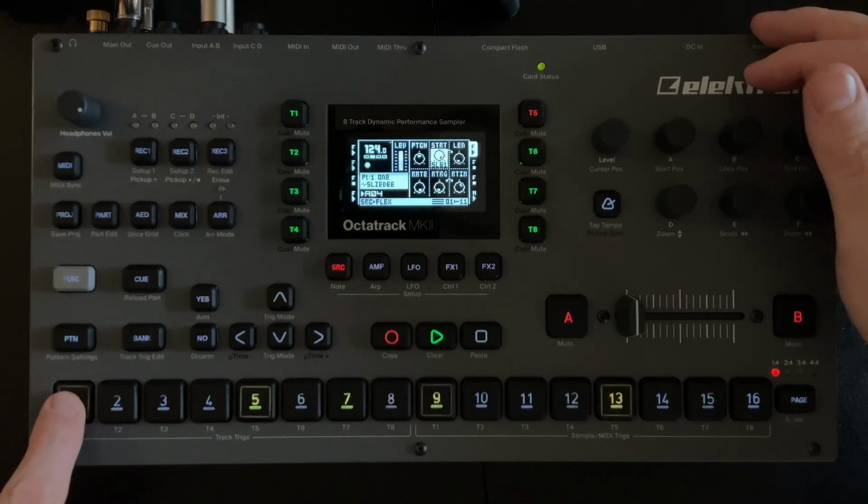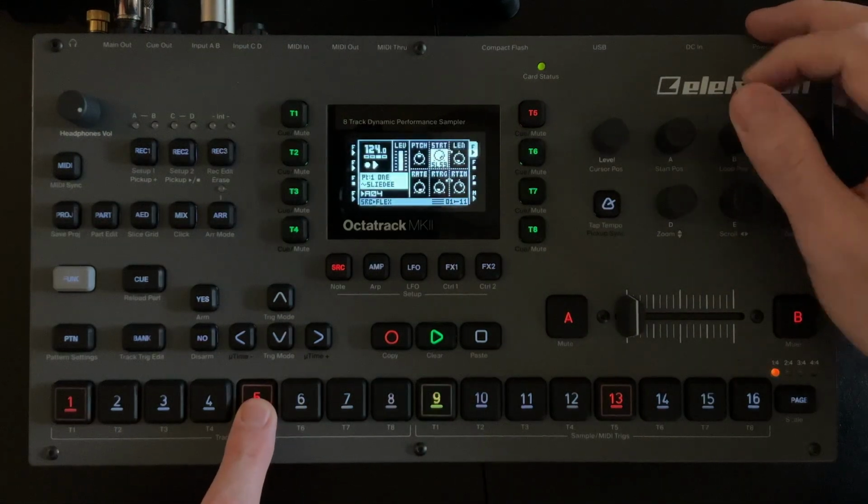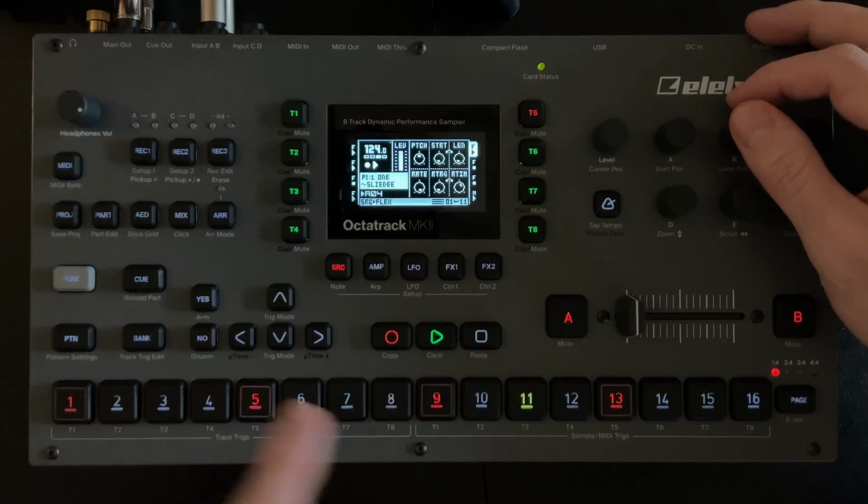Sometimes I like to see where, like this one's 61, try to grab one that's next to it.